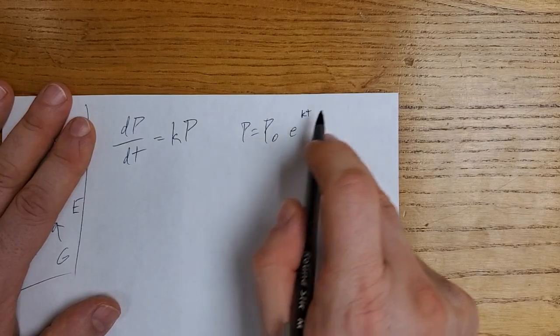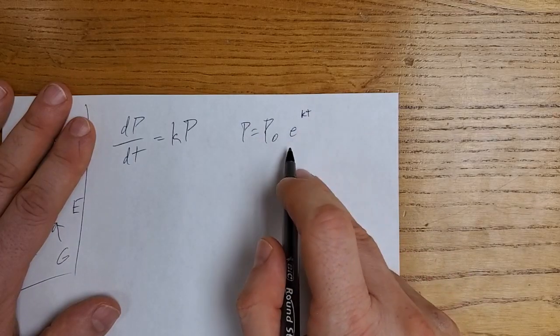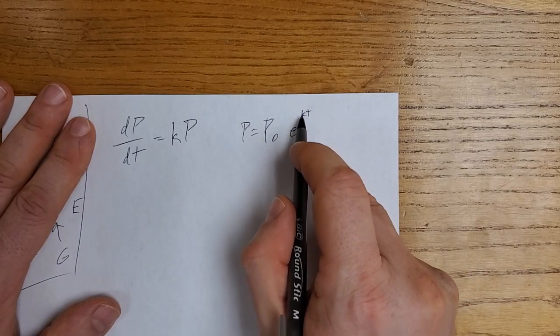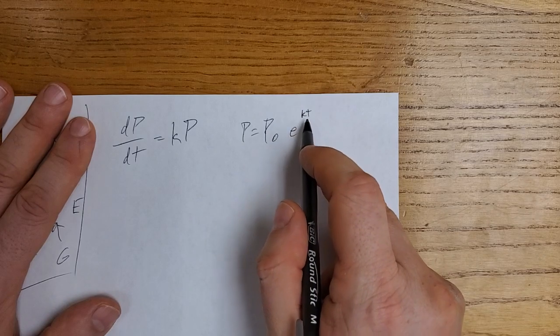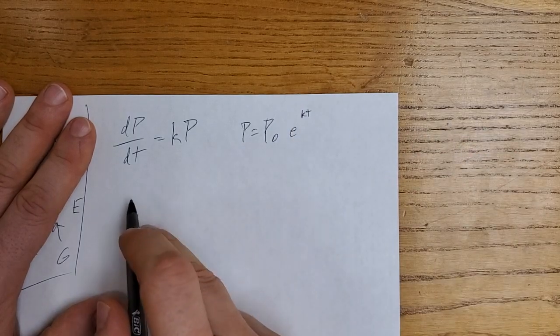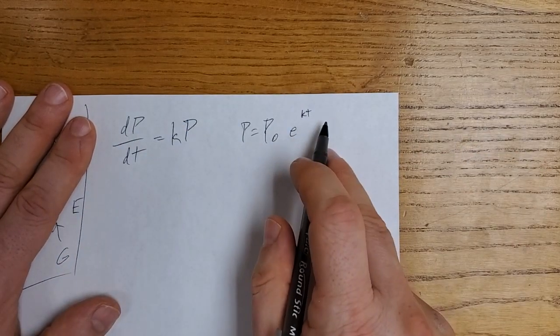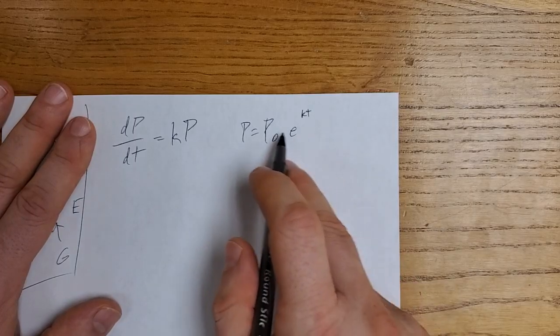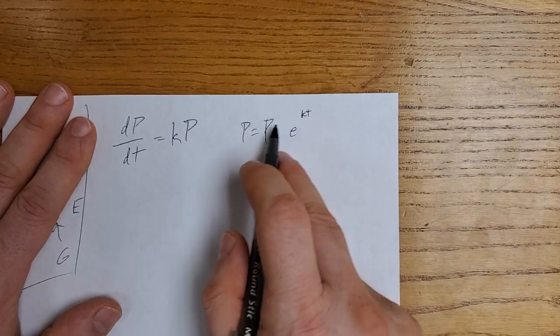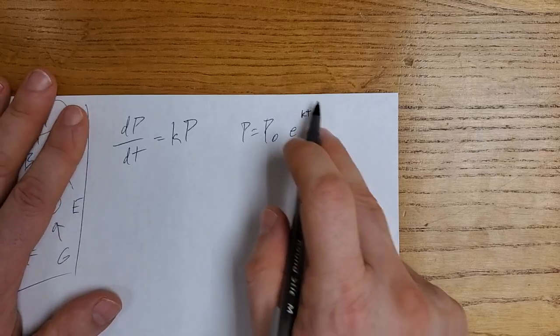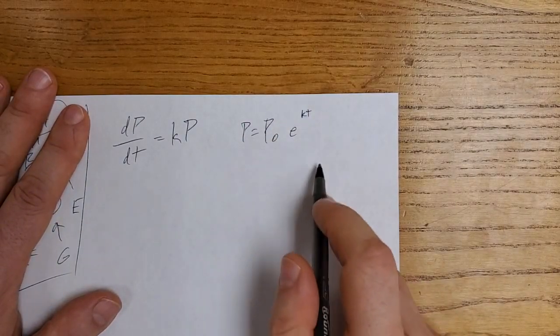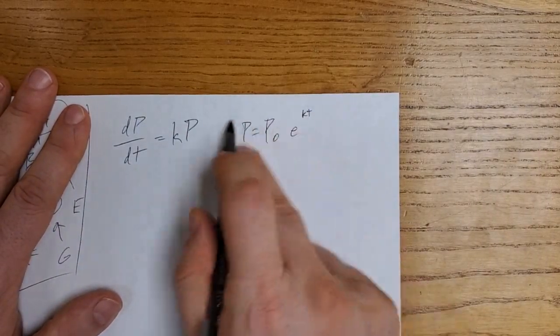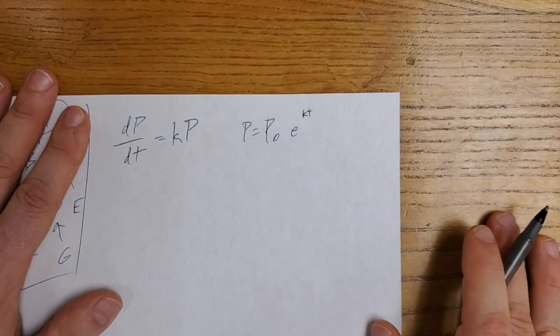P over here is the population at the end of the time. And you have that e again, and you still have the k. So there are a couple where they said, well, given something like this, what is it going to be over here? Even if you can't just pop this out of your head and write it down like that, you might want to be able to recognize that form.